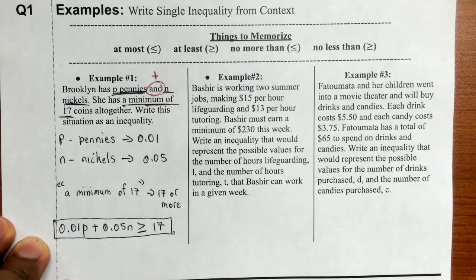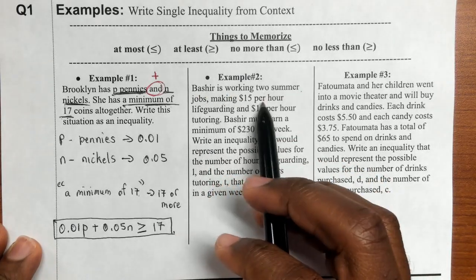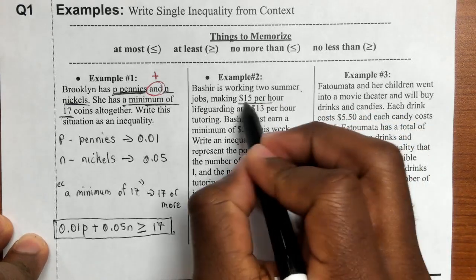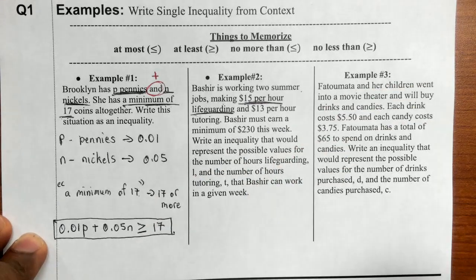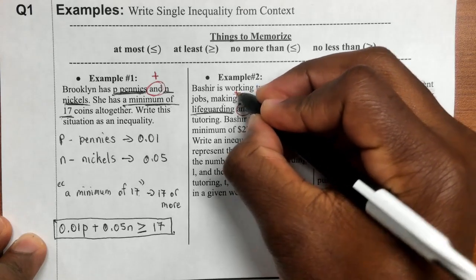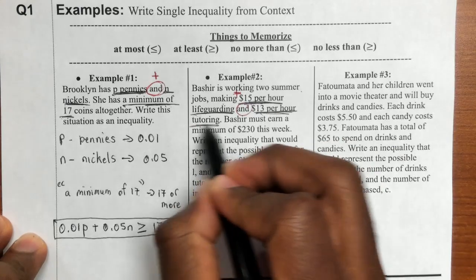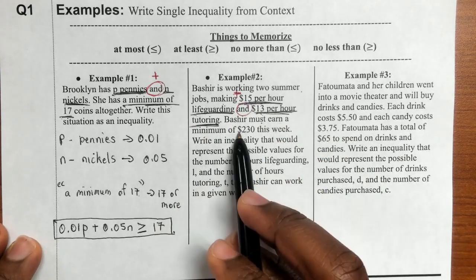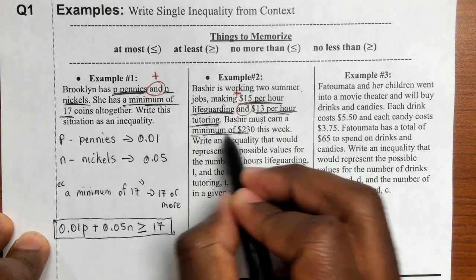This is what your inequality would look like. So let's try the next one. The next one says Bashir is working 2 summer jobs, making $15 per hour lifeguarding. That's important to us. We know that the word "and" means that you add. And then it says $13 per hour tutoring. It says Bashir must earn a minimum of $230 this week. Again, that's going to be important to us.